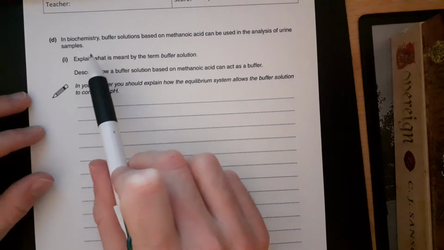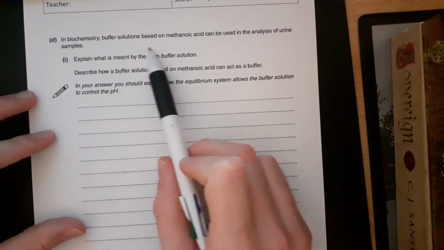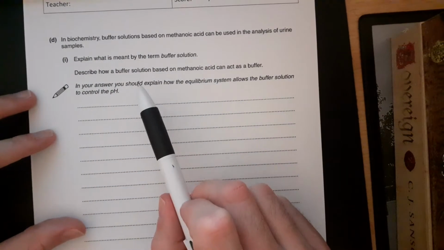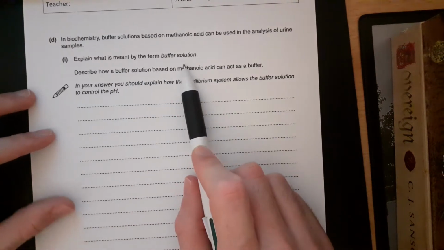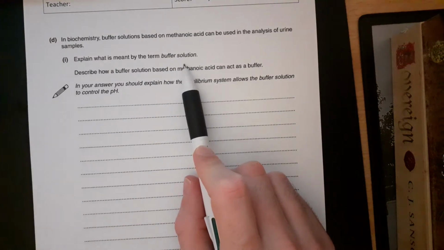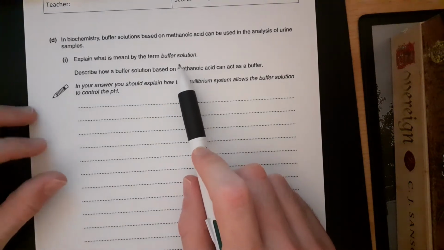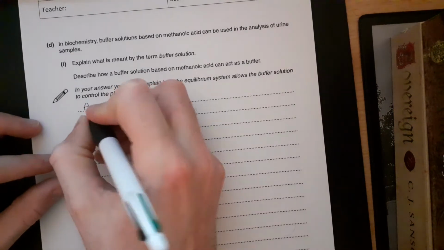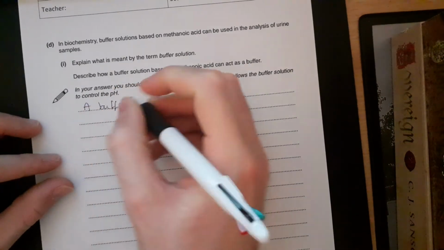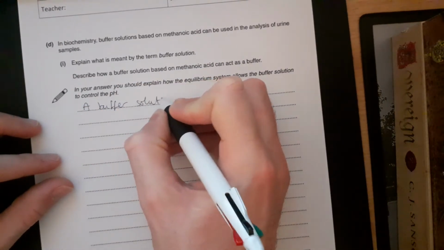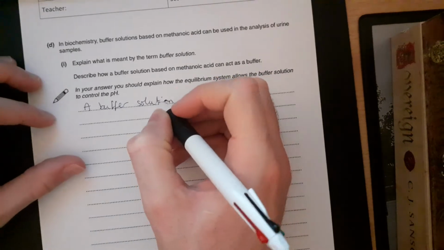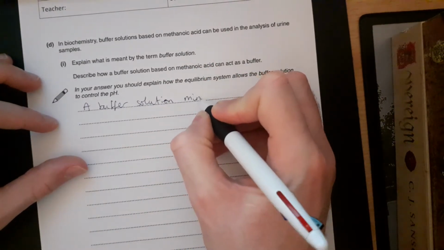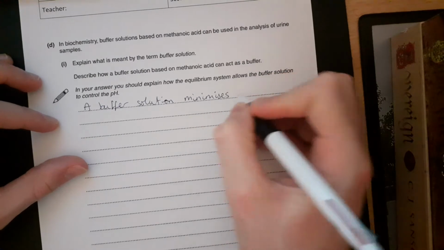So in this first question, it's saying we've got a buffer solution that's based on methanoic acid. First thing is explain what is meant by a buffer solution. It seems like a good place to start. Okay, what actually is a buffer solution? What's it for? What does it do? Okay, so a buffer solution basically is there to try to maintain the pH. Okay, so a buffer solution is a solution that minimizes pH changes.